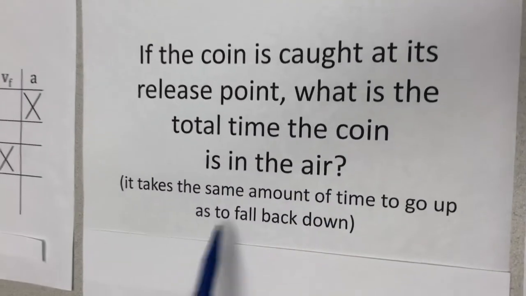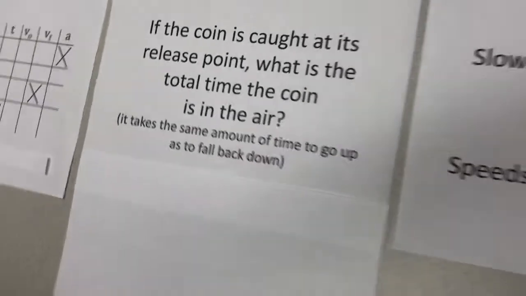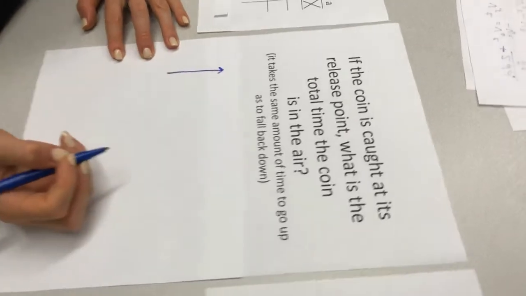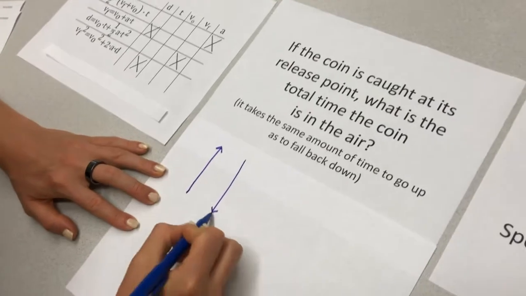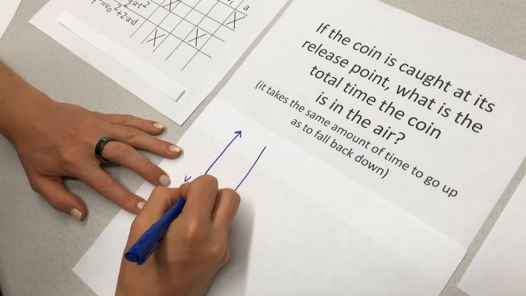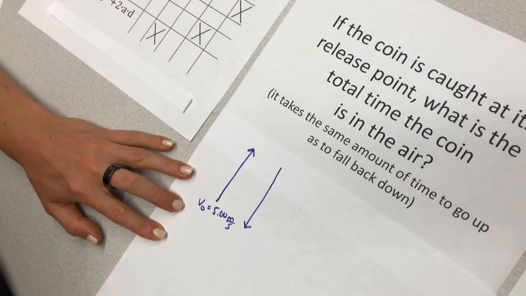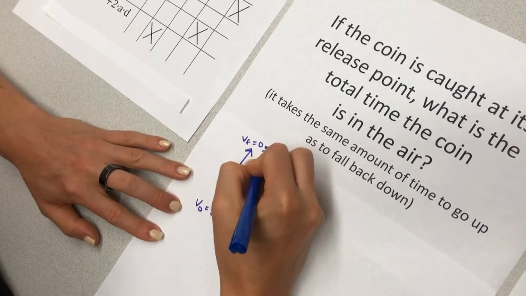If the coin is caught at its release point, what is the total time the coin is in the air? It takes the same amount of time to go up as to fall back down. So again, I'm going to draw a diagram of this so we can see what's going on. So we throw the coin up in the air, and it comes back down this time, and it ends exactly where it starts. We know our initial velocity is still 5 meters per second from the last question, and we know that the final velocity is 0 meters per second.